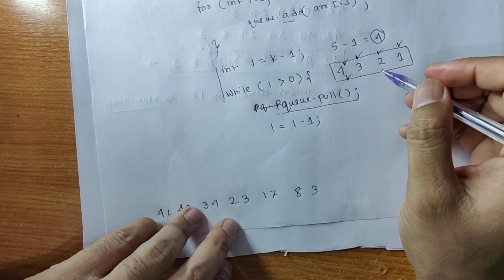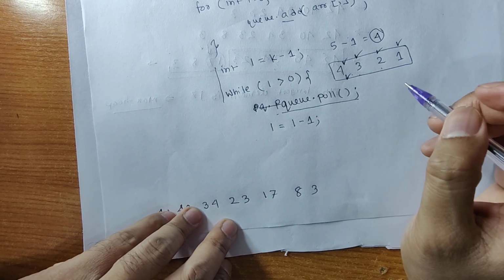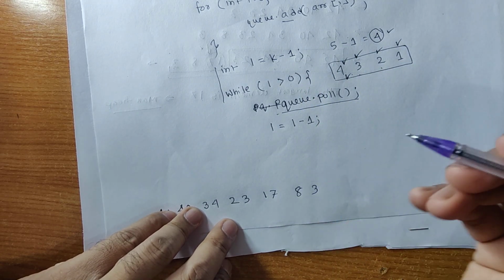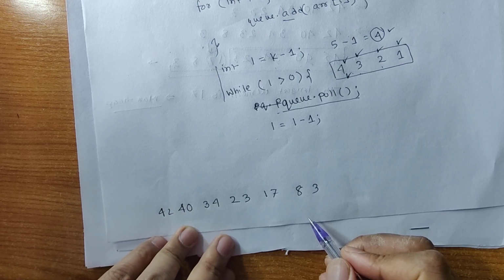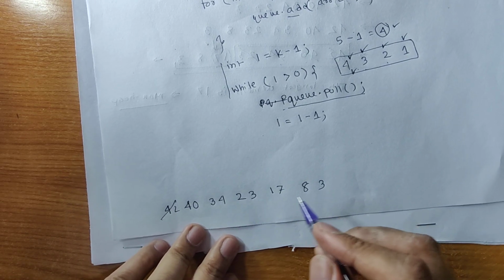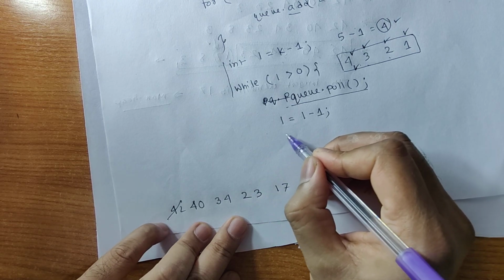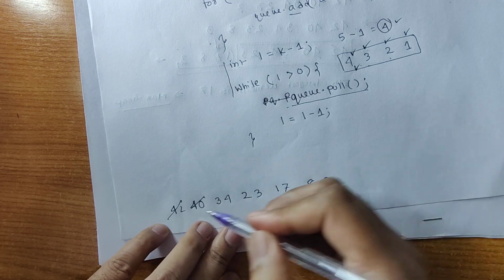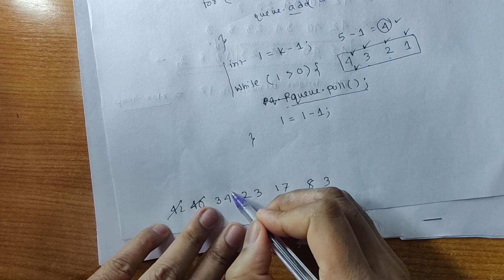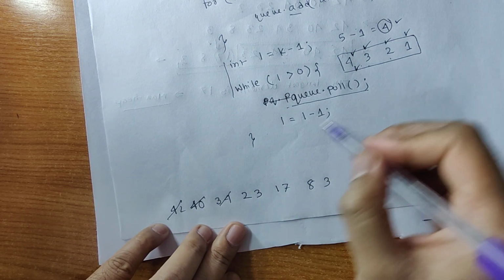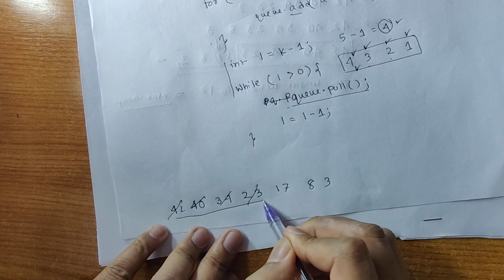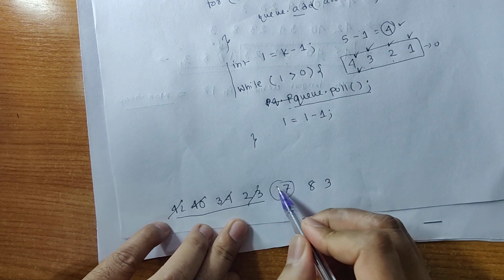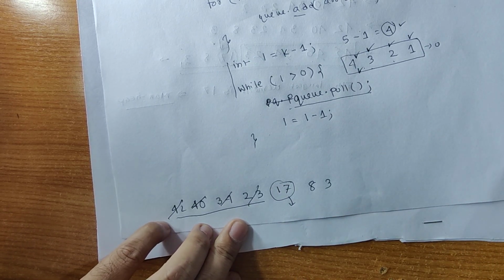Our first value was 4. So the first time it will remove the first element, which is 42. Then again we will remove the next element, then 34, and so on. So these 4 will be removed, and then l will reach 0, and nothing more will happen. Then our top element is 17.